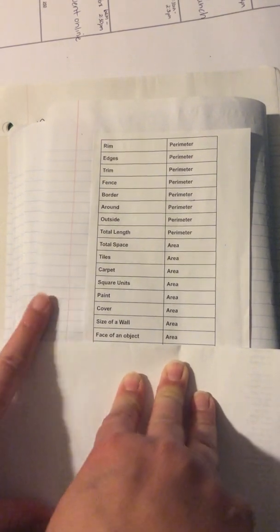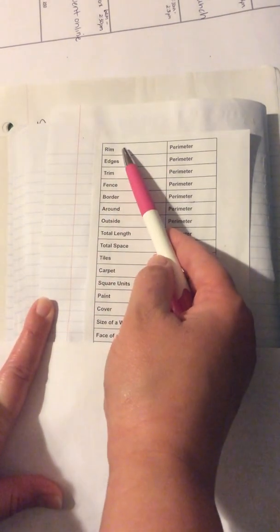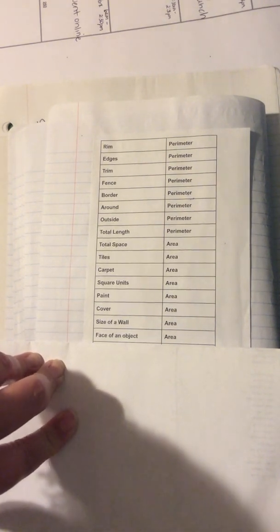Today I am going to talk to you about area and perimeter. Before I review that with you, I just wanted to let you look at some words that could possibly mean solve for perimeter or solve for area. So when we think about perimeter, the word rim or finding the edges, if I'm putting trim up somewhere, if I'm putting a fence up, a border, around, outside, or total length. Those are some words that you may see in a problem that could tell you to find perimeter.